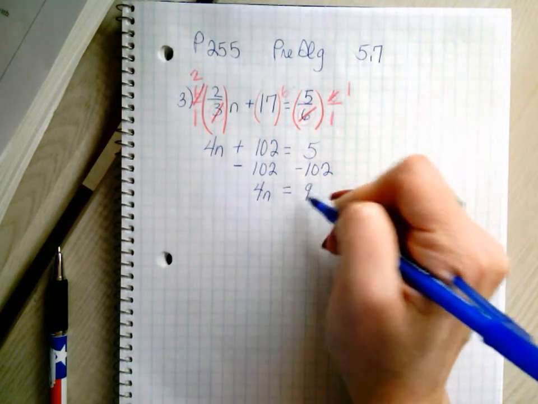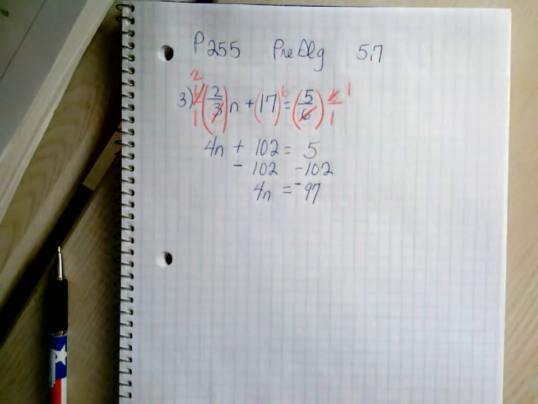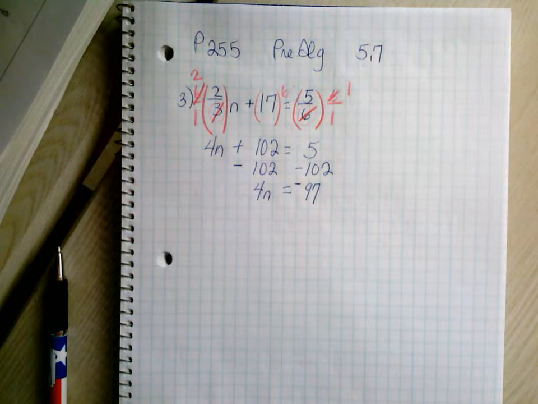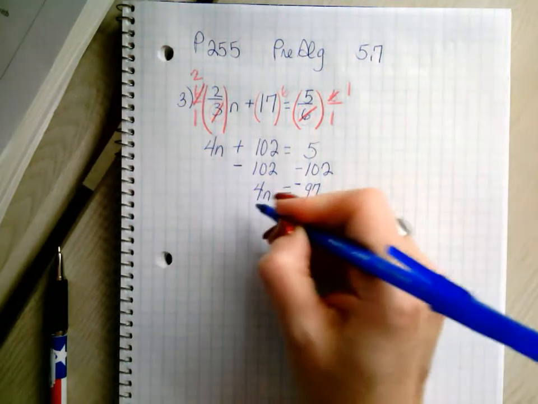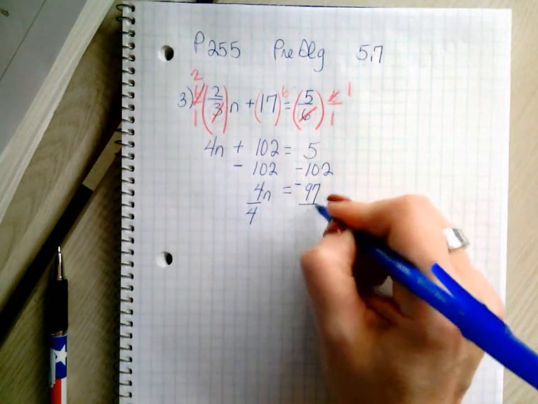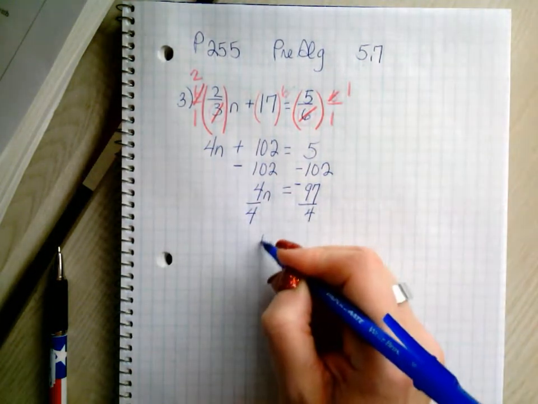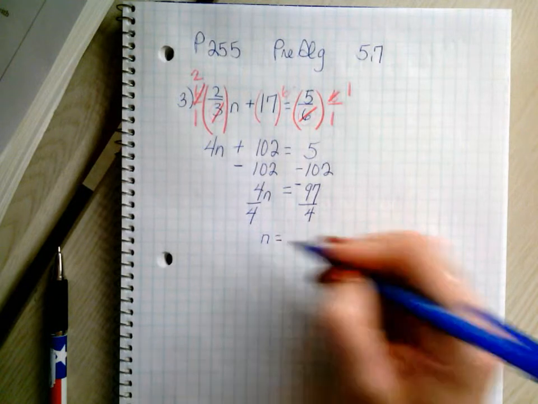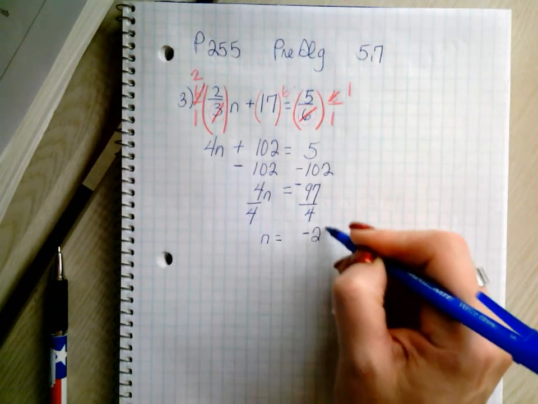And you end up with 4n equaling what? 97. Okay, very good. Negative 97. If you divide it by 4, you end up with negative 24 and a fourth.